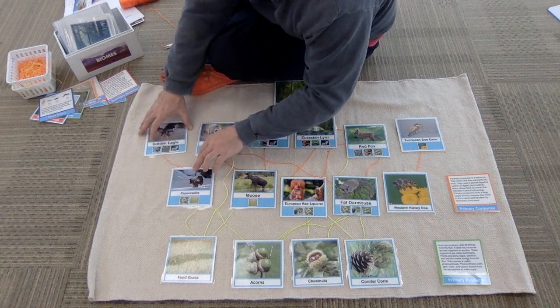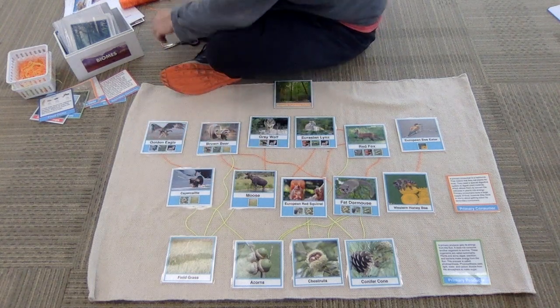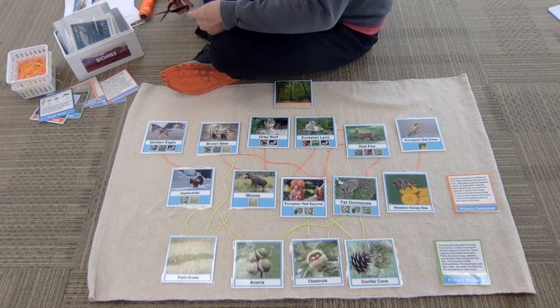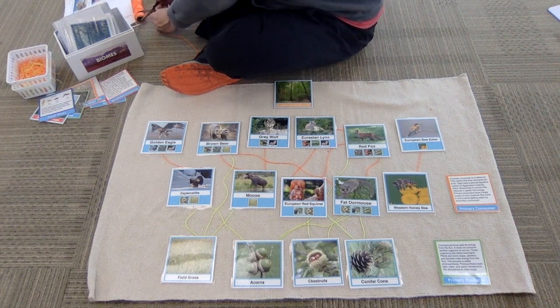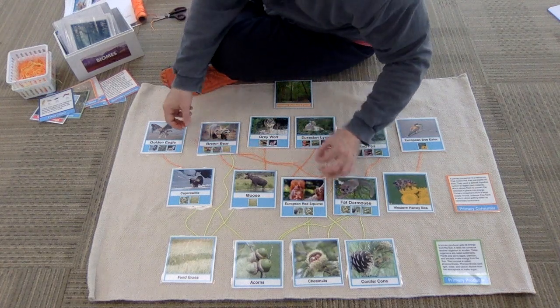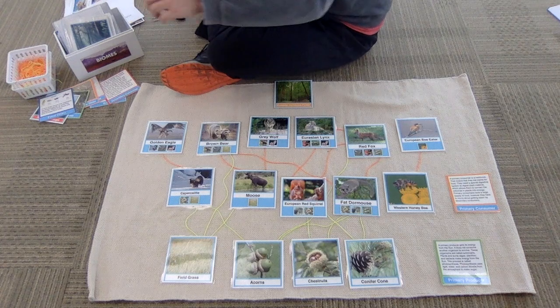Capercaillie. And the golden eagle also eats the fat dormouse, and also eats this other thing that I'm not sure what it is. I want you kids to figure that out for me. I think we lost a card, but that's okay. It may turn up here in some of the other ones. And nope, didn't make that one long enough.